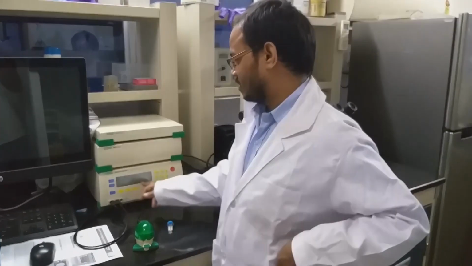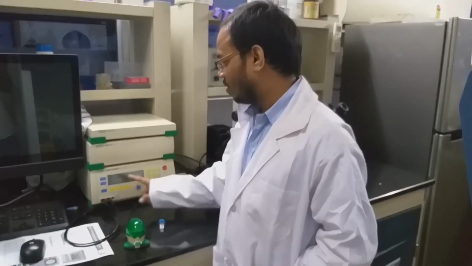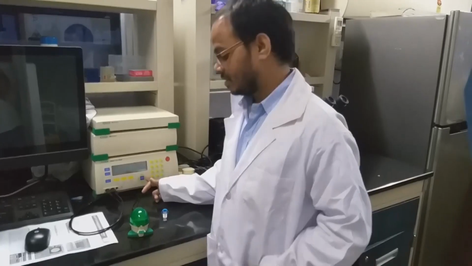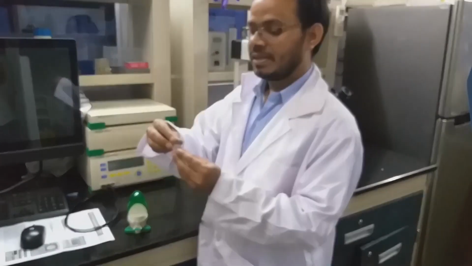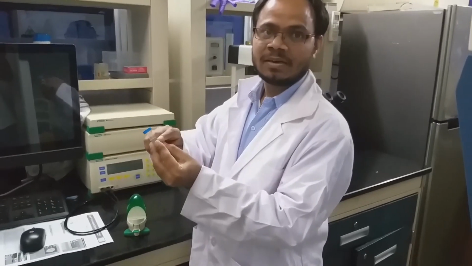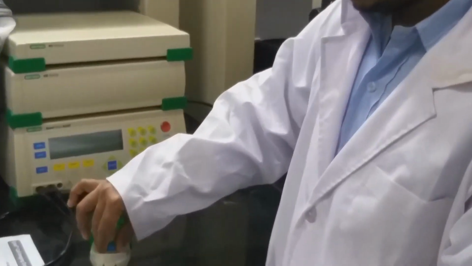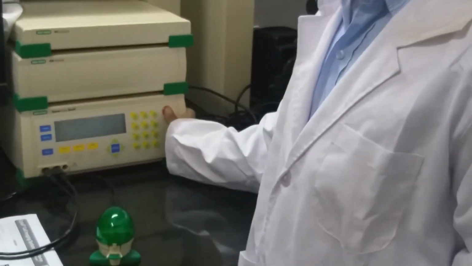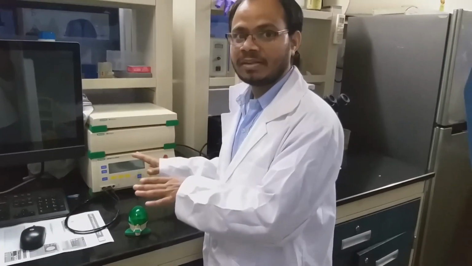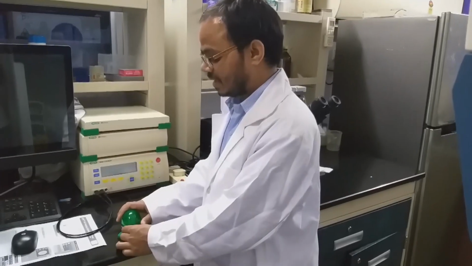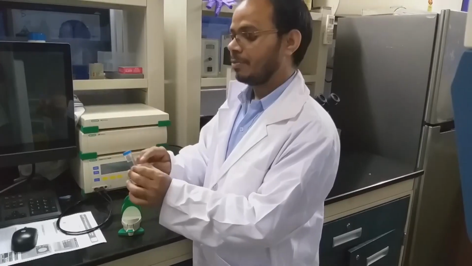and all the adjustments, the pulse, how much time we have to give the pulse, all these things we can set here. Once the setting is over, we can keep cells along with our plasmid DNA inside, and then hold, and we will press pulse. Whatever pulse we have given is generated inside, and it will pass through the electrodes.